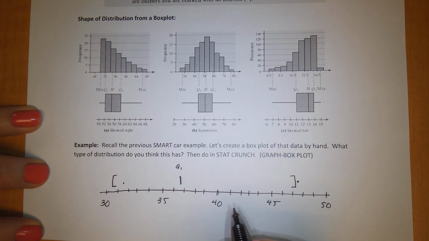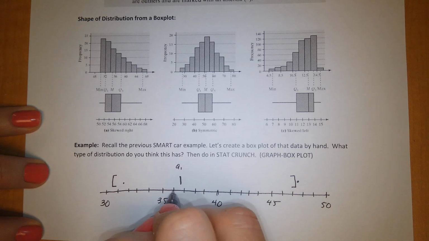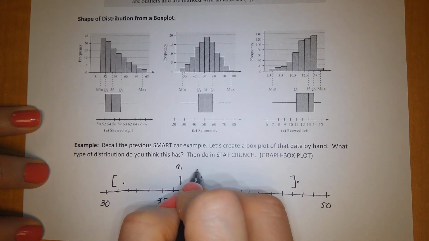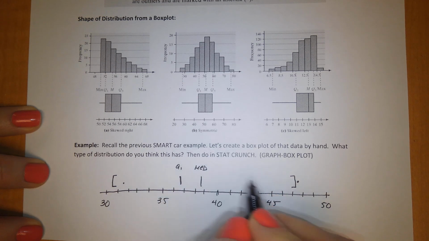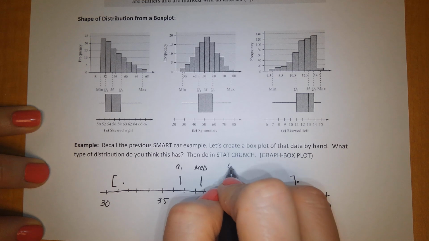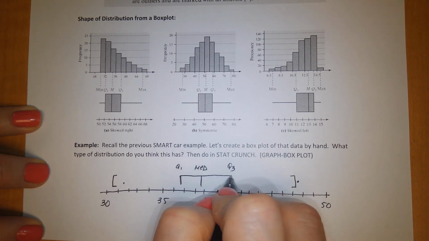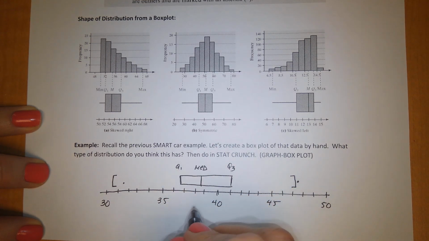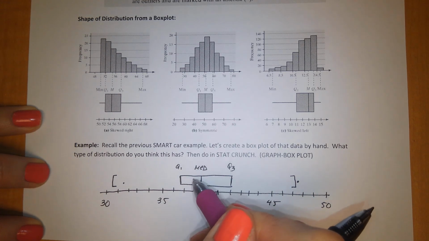The median was located at 38.35. And Q3 was located at 41. So this box represents the IQR. This box is my IQR in here.